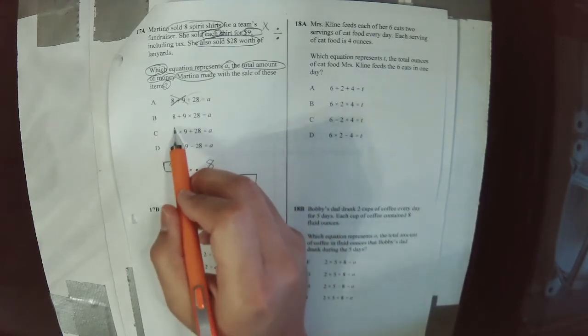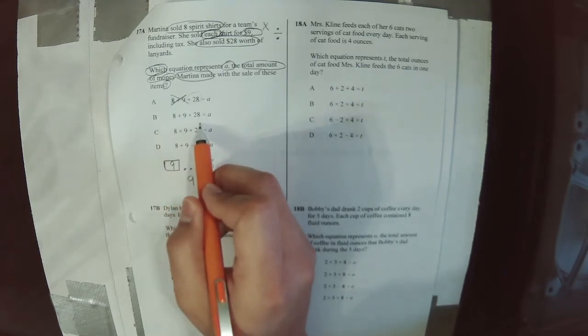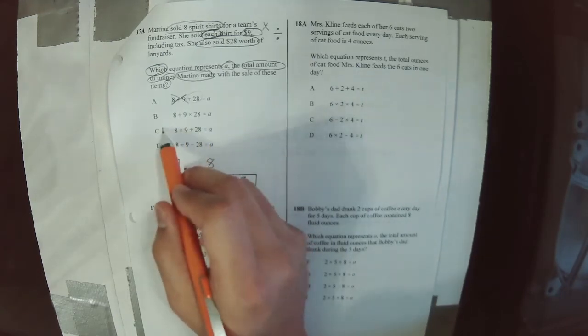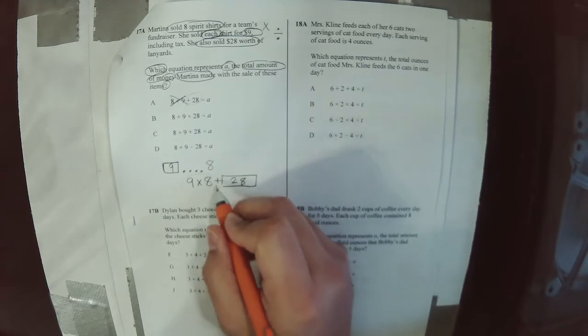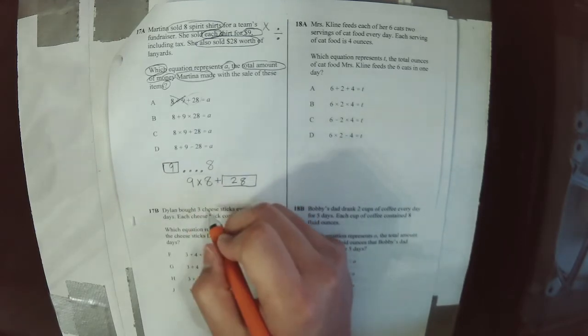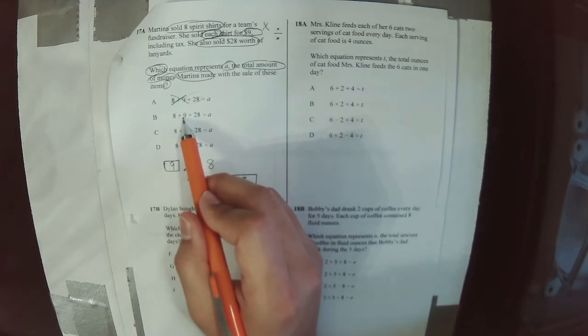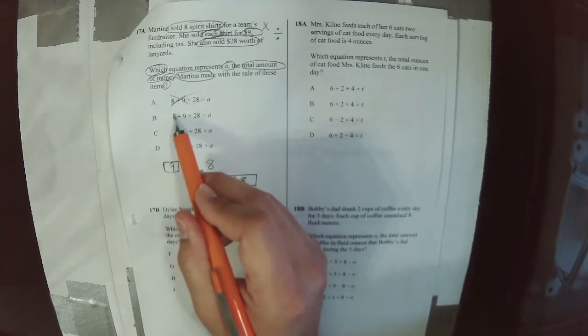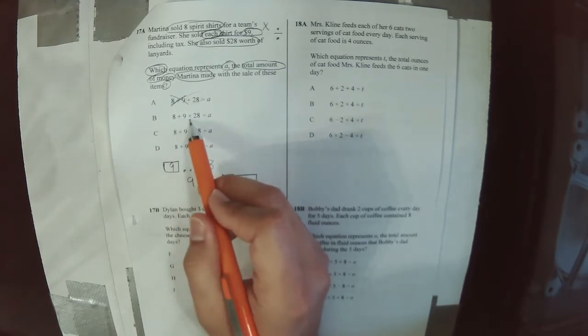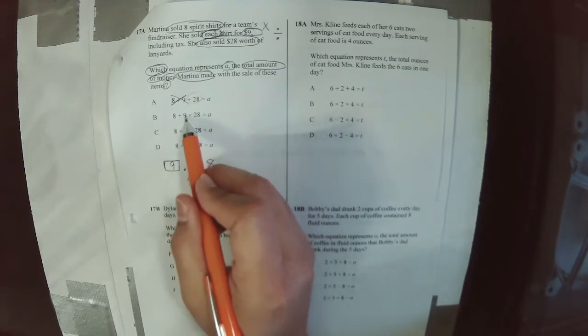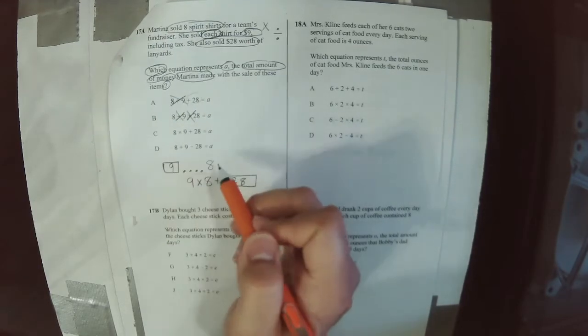Try B: 8 plus 9 times 28. Got the numbers right, but they've mixed up the operations. It's supposed to be 8 times 9 plus 28. This one they put 8 plus 9 times 28. They've mixed up my operations.